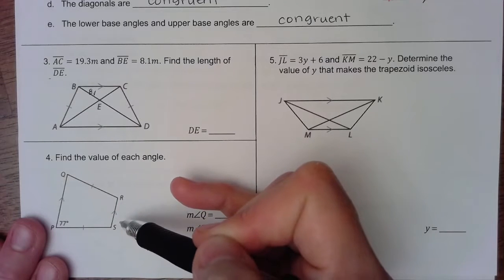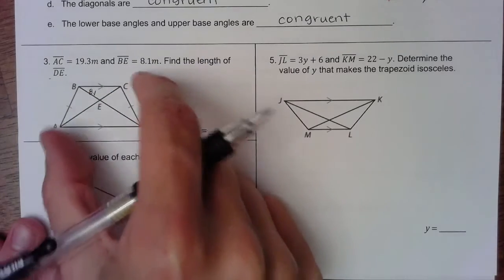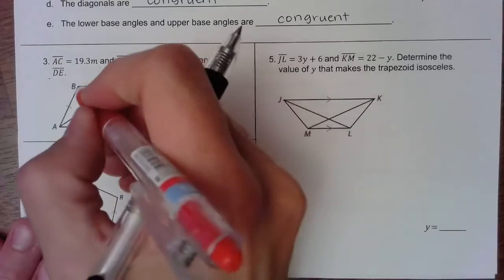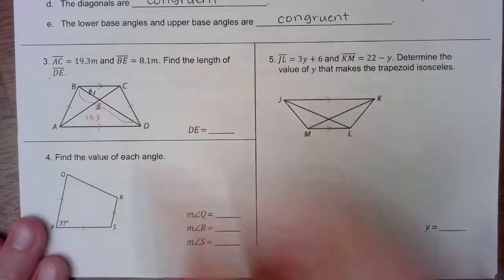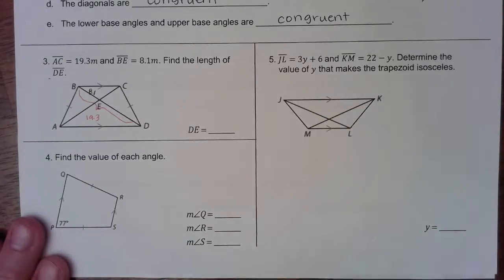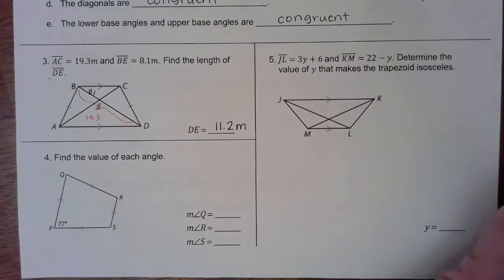And so that means that the diagonals are congruent to each other. So if this one, the whole thing, is 19.3, it means that this one, the whole thing, also has to be 19.3. To figure out how long it is from E to D, we're just going to subtract these two numbers. So we'll get 11.2 meters as our distance from D to E.